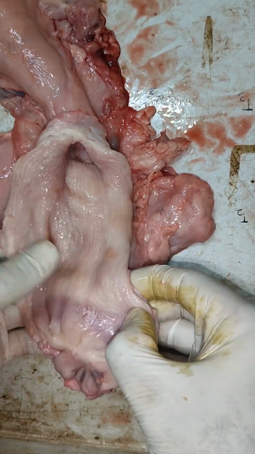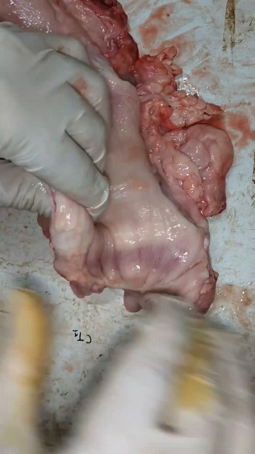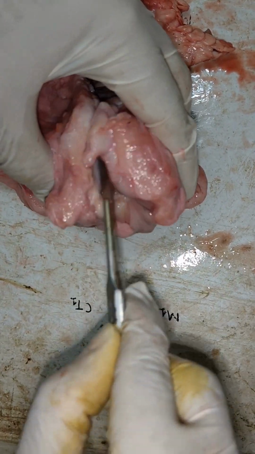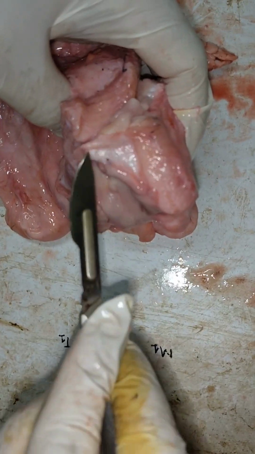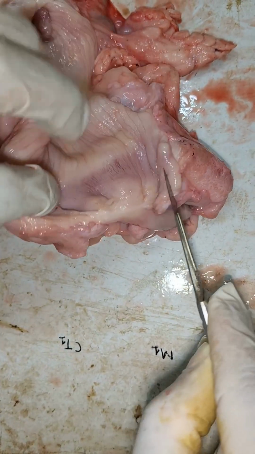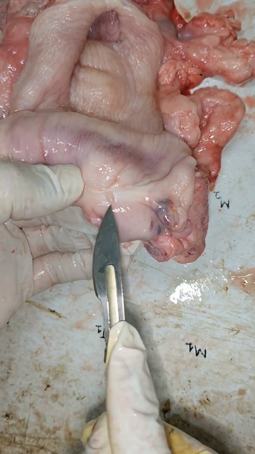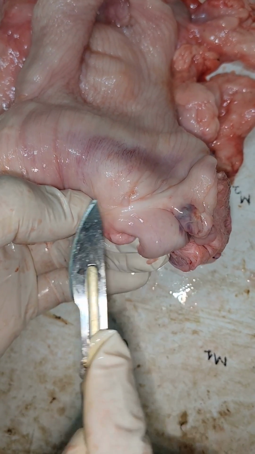When I cut open the reproductive tract, you can see, now if I close it like this, you have seen this is the vulval opening. These are the vulval lips. Then when I open the vulval lips, you can see the clitoris. This is the clitoris.